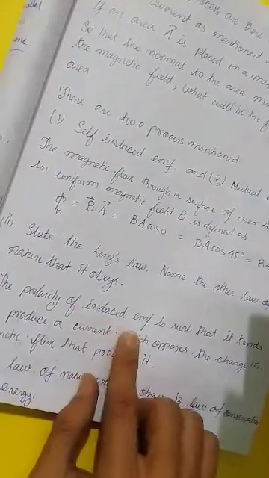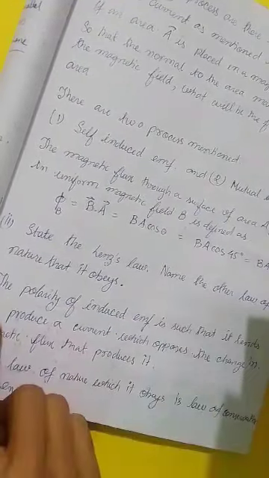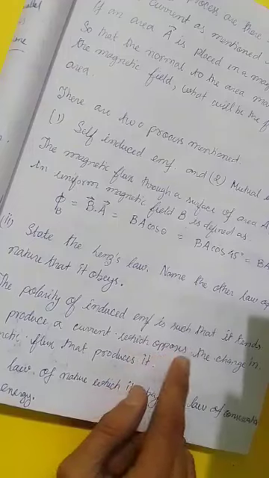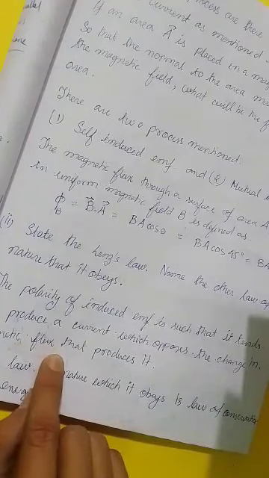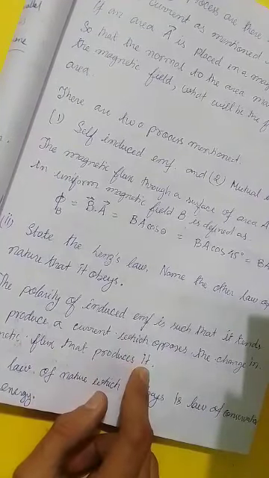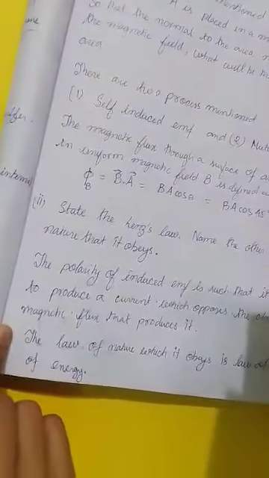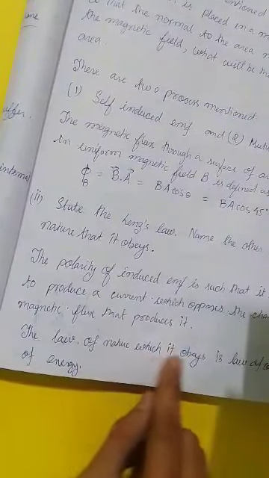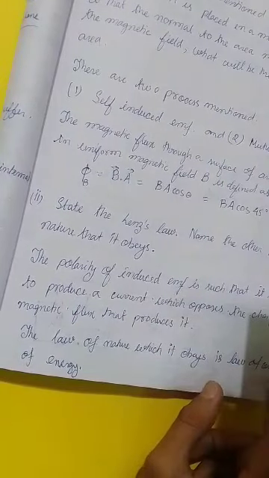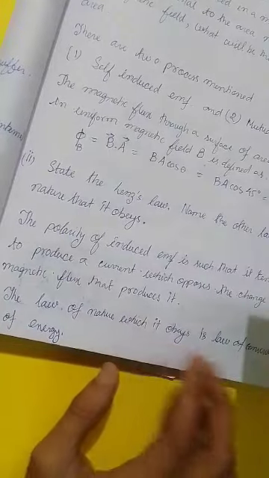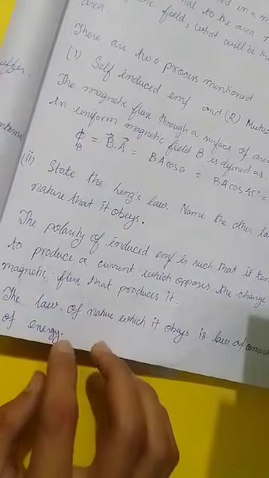Next question: state Lenz's law and name the other law of nature that it obeys. The polarity of induced EMF is such that it tends to produce a current which opposes the change in magnetic flux that produces it. It is Lenz's law. The law of nature which it obeys is the law of conservation of energy. Lenz's law obeys the conservation of energy law.